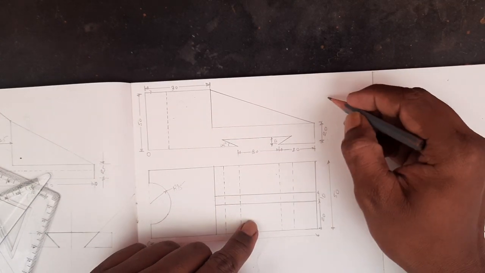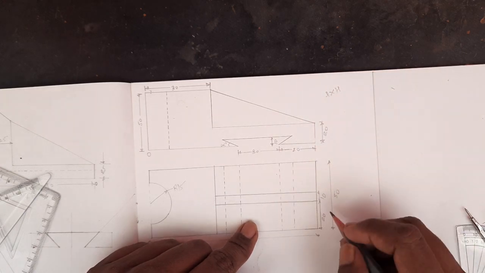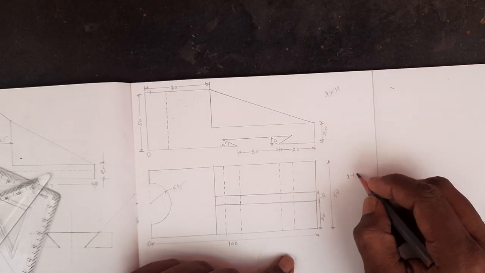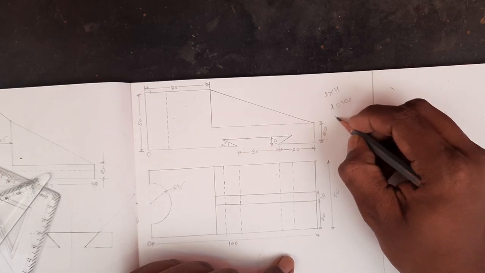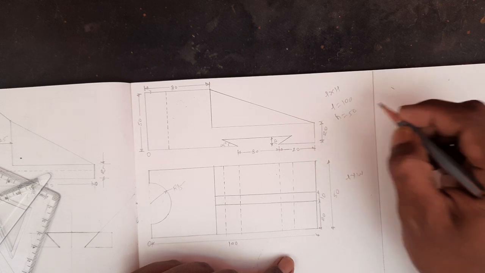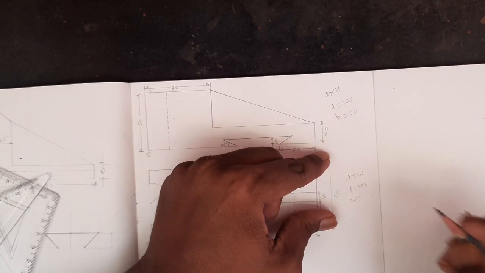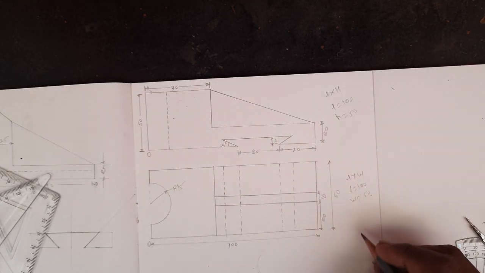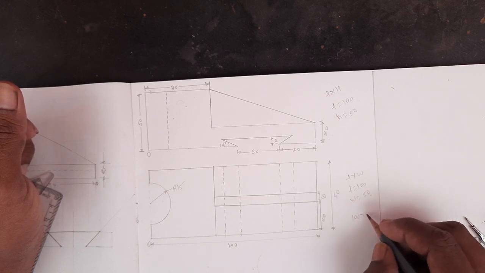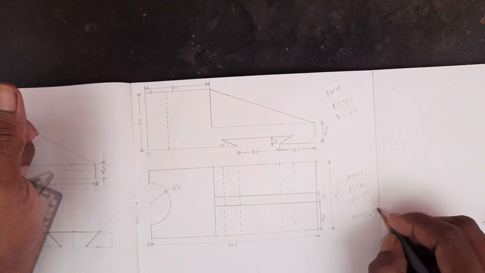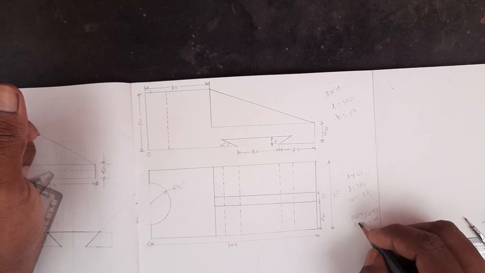So in front view we can know the length and its height, and in top view we can know length and its width. So here the length is equal to 100 and height is equal to 50. So here length is equal to 100 and this width is 50. So we have to make a cube of 100 by 50 by 50, length, height and width.